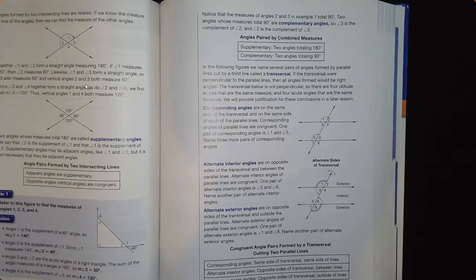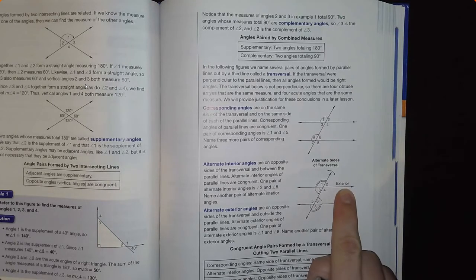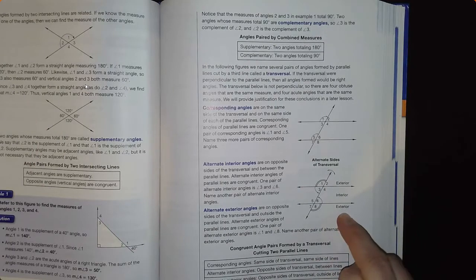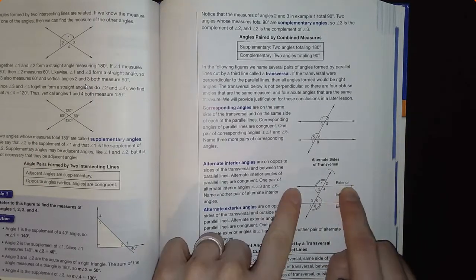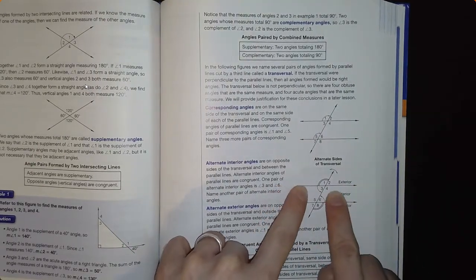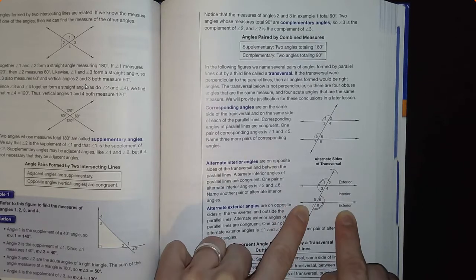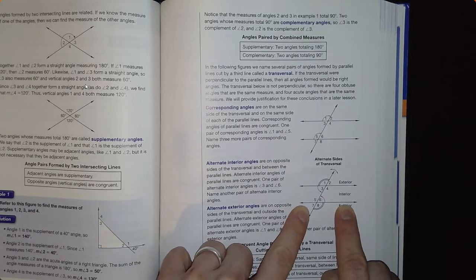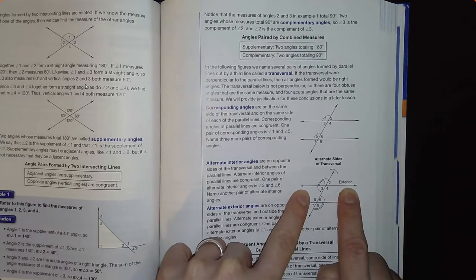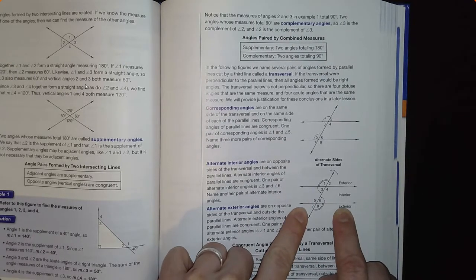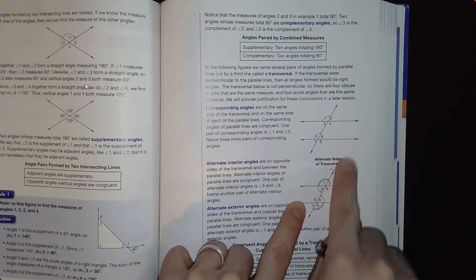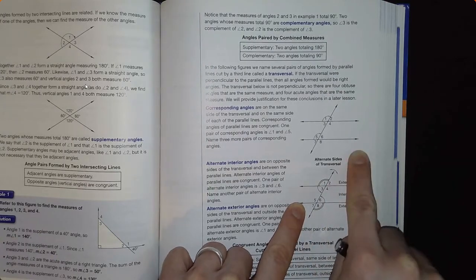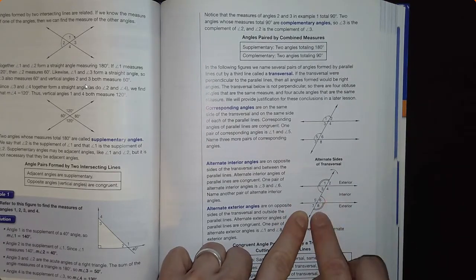And the reason you can say that is because of these two lines. The only time this works is when these two lines are parallel. That means they have the exact same slope, and that means they are never going to cross each other, which means that when this straight line passes between both of them, the angle will be the same.